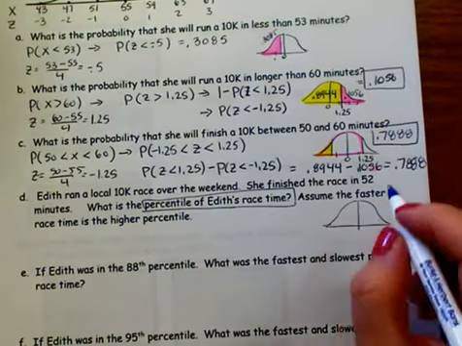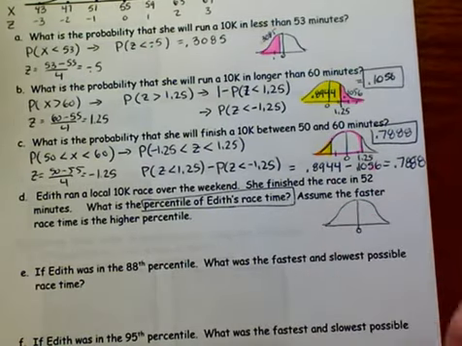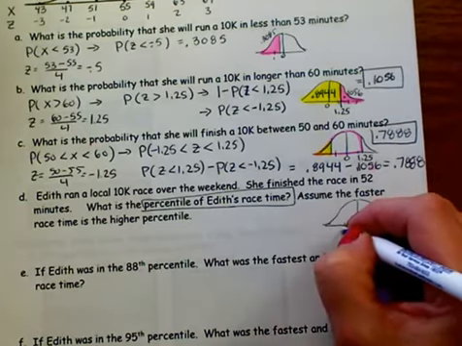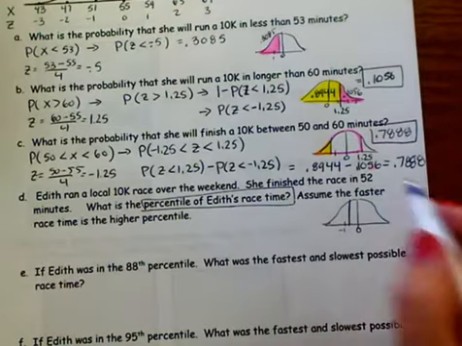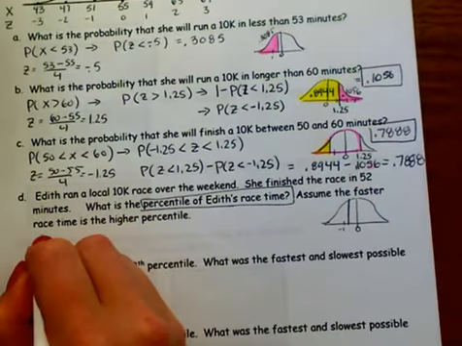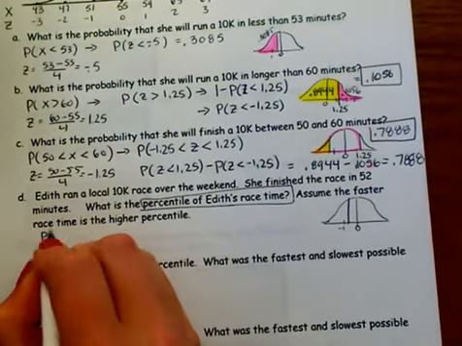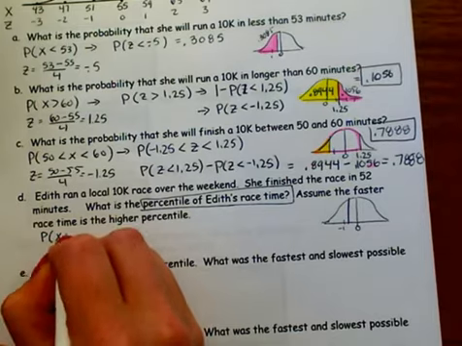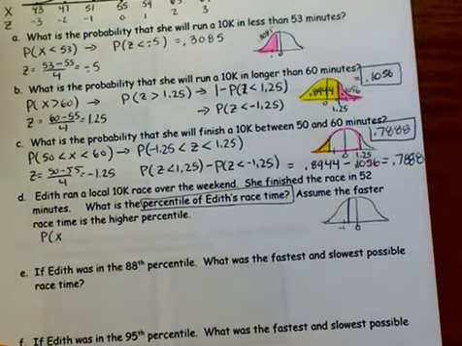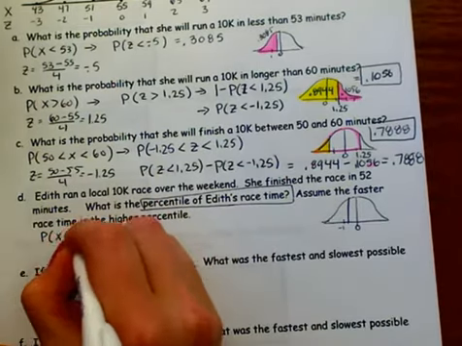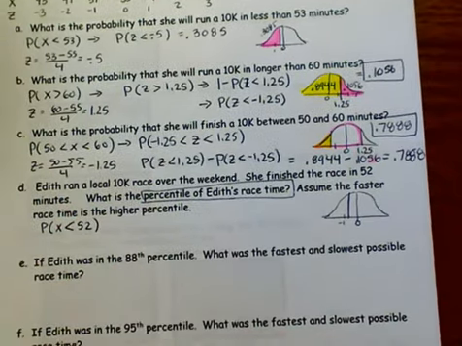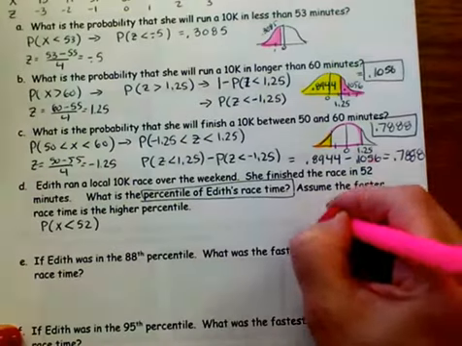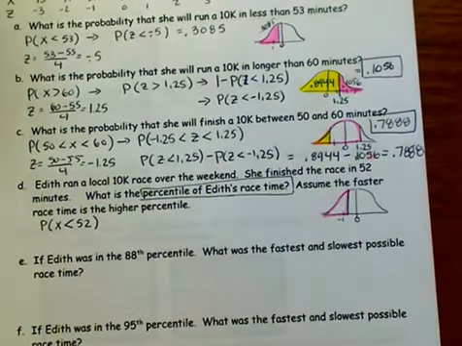Okay, so we have 52 minutes, which is right about here. Probability that X is, she finished the race in 52. Let's find this statement here. And that's going to correspond to this section.